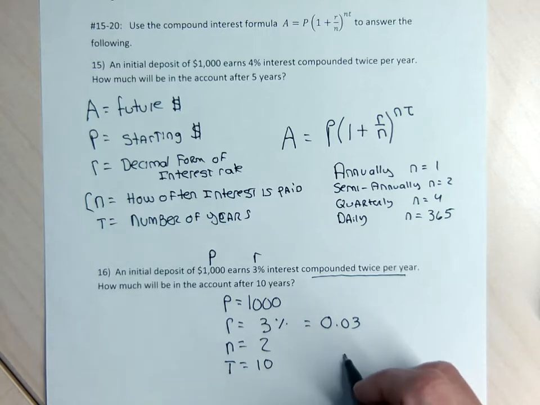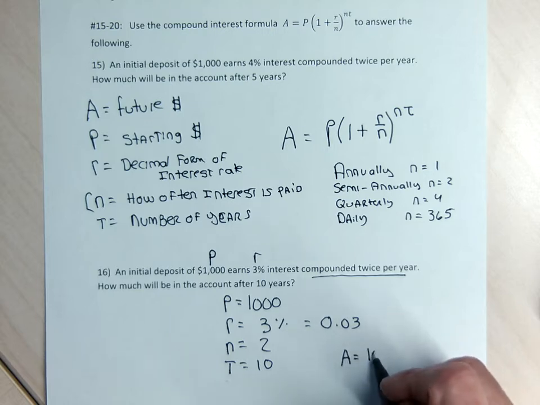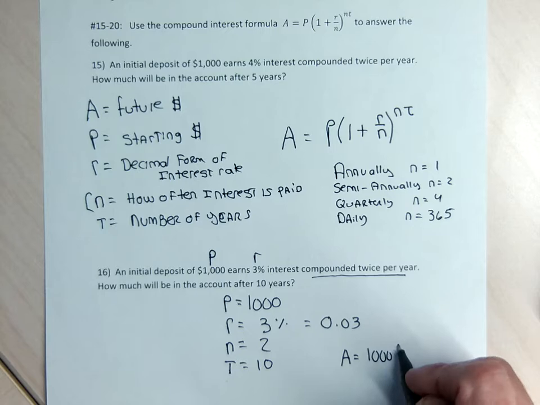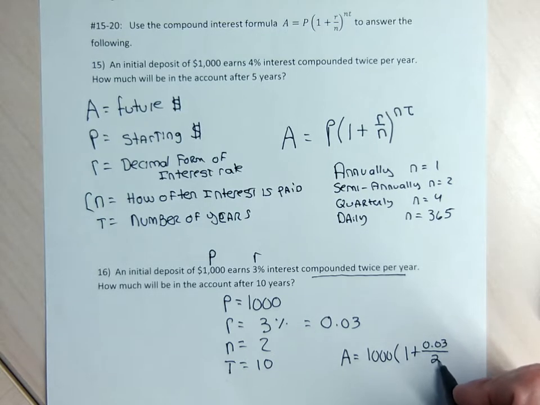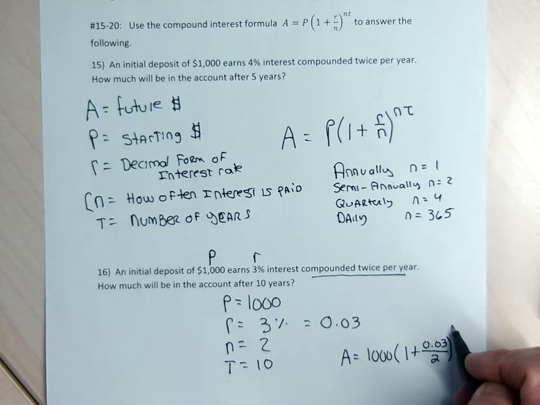It doesn't say how to round, but because it's money, I'm always going to round to 2 decimals. So the amount of money A that I end up with is the starting amount of money, $1,000, times 1 plus R, which is 0.03, over N, which is 2 for twice a year, to the N times T power.